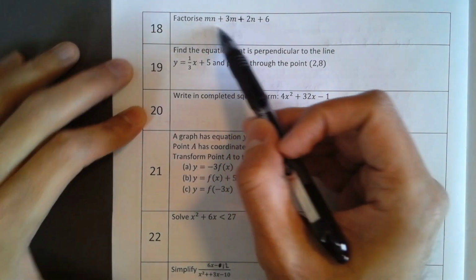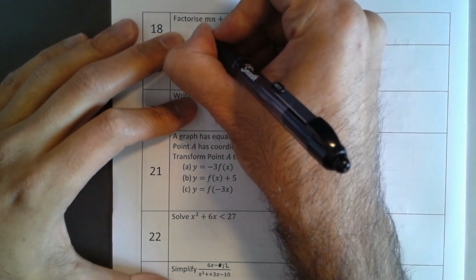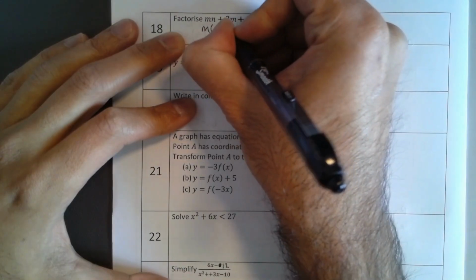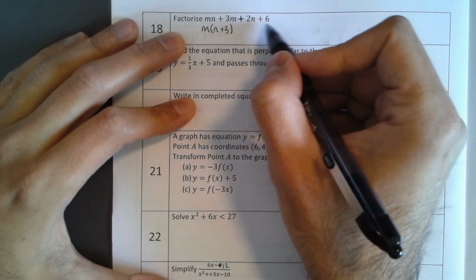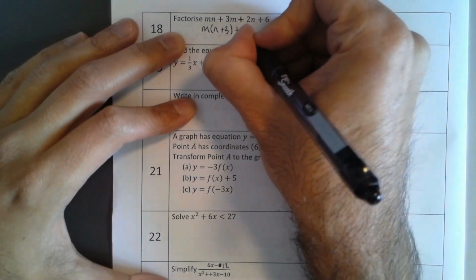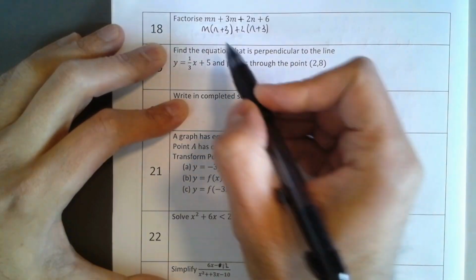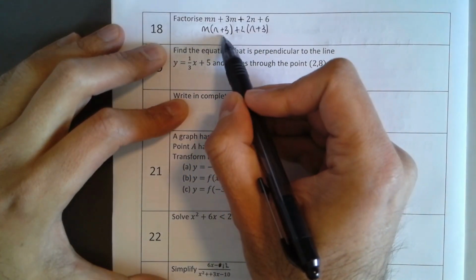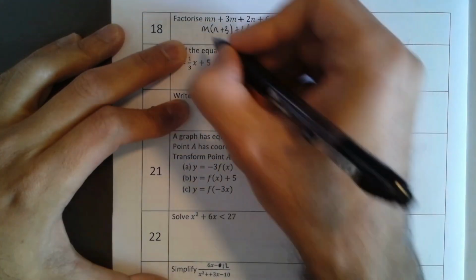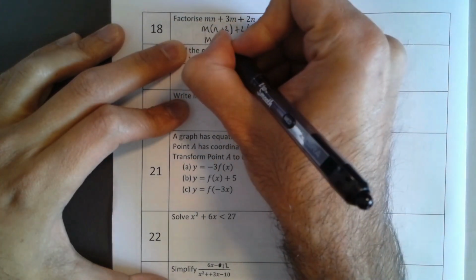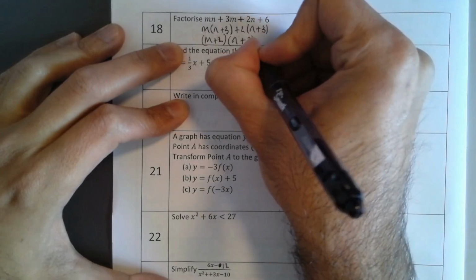So this part over here, I can see that m is a common factor, so I'm going to rewrite this part as m times n plus 3. And then over here, this one, I can see that 2 is a common factor, so we're going to have plus 2 times n plus 3. Okay, and now I can see that n plus 3 is a common factor in both of them, so that means that I can write this as m plus 2 times n plus 3.